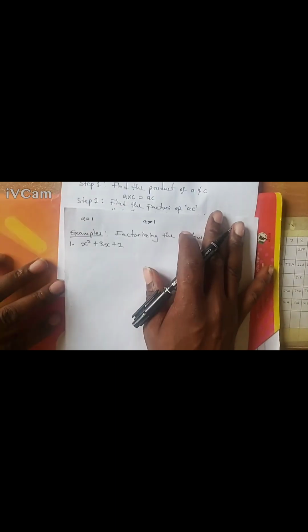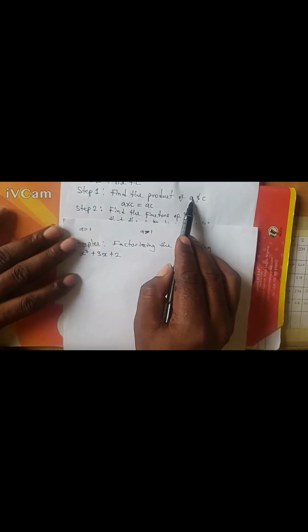Now using our steps side by side, you will see that the first step is that we should multiply A and C. So here, let's have our solution.